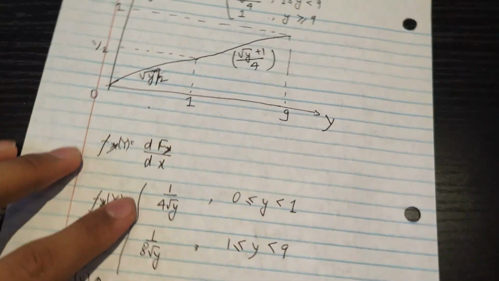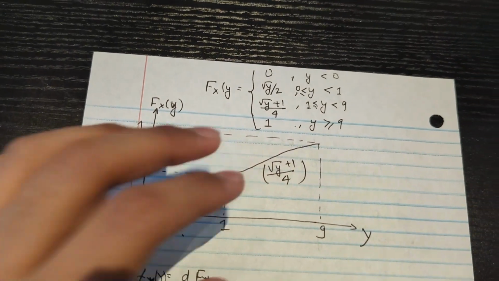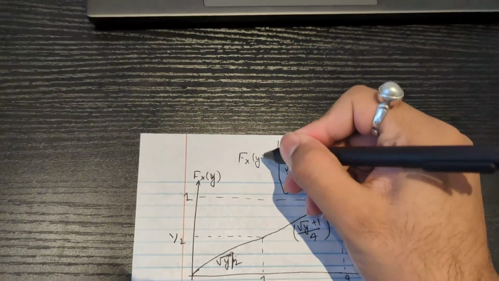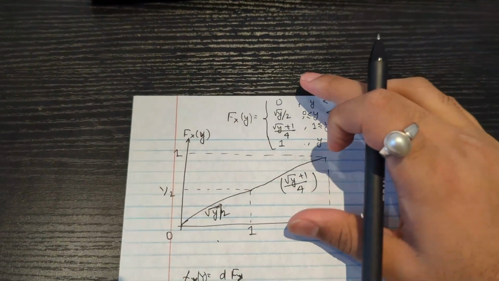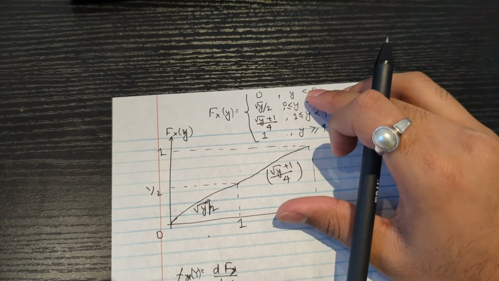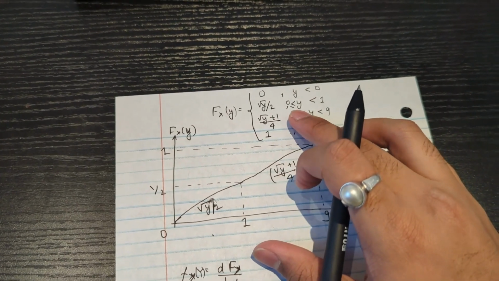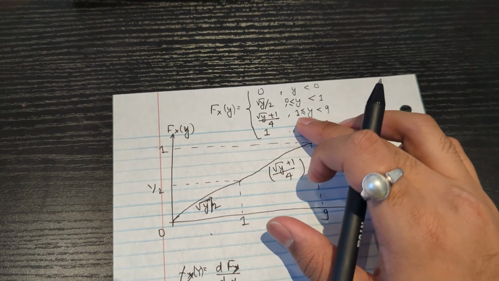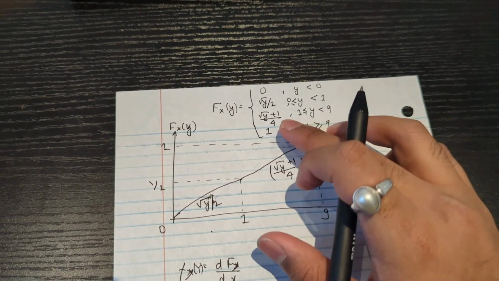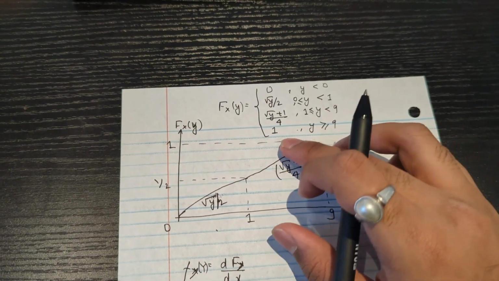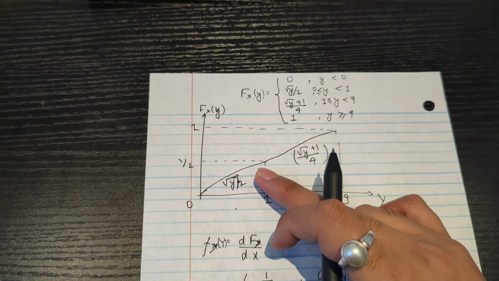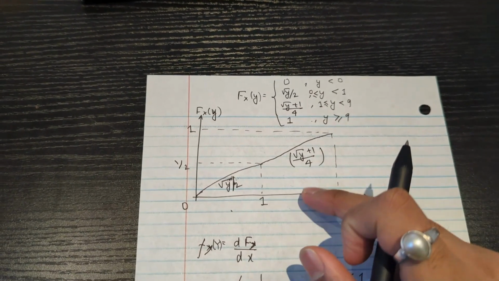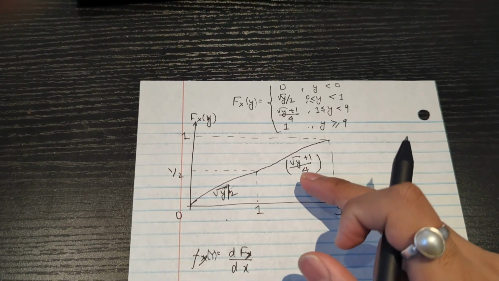So the distribution function F_Y(y) can be written as 0 for y less than or equal to 0, root y by 2 for y between 0 to 1, (root y plus 1) by 4 for y between 1 to 9, and for greater than 9 it will be 1. So you can see the curve from 0 to 1 is root y by 2, and from 1 to 9 it is (root y plus 1) divided by 4.